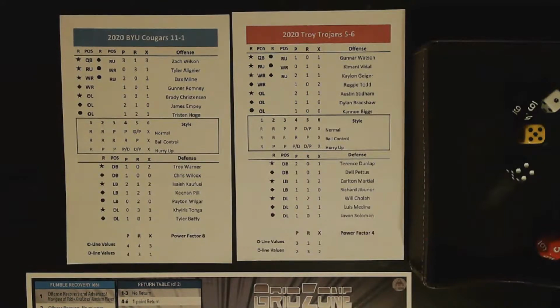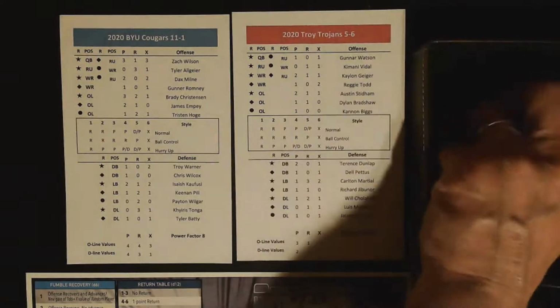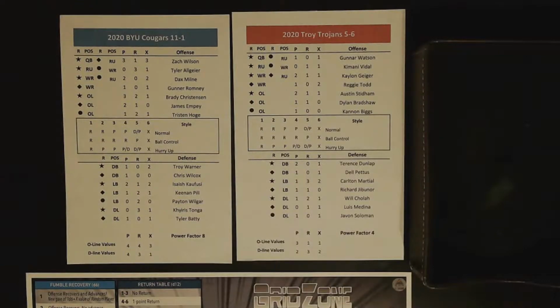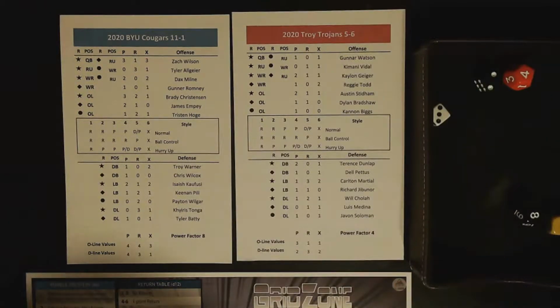And that's going to take us to the last play of the game, as BYU has 2 points to close us out. So our final score is actually going to end up pretty close to the real-life result, funny enough.